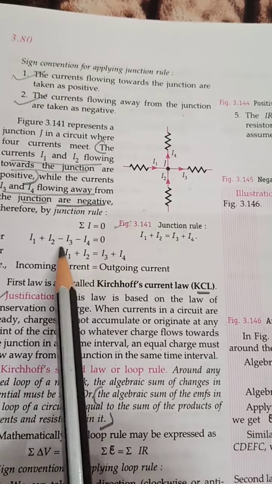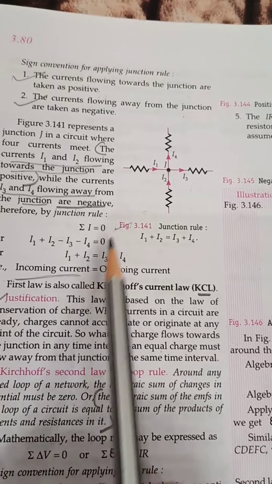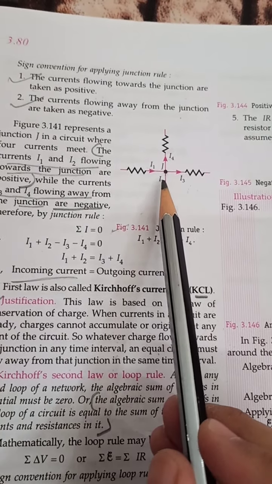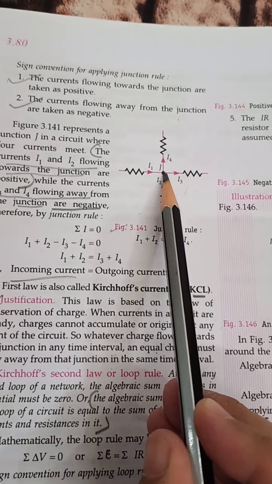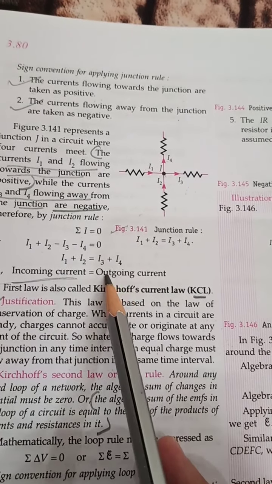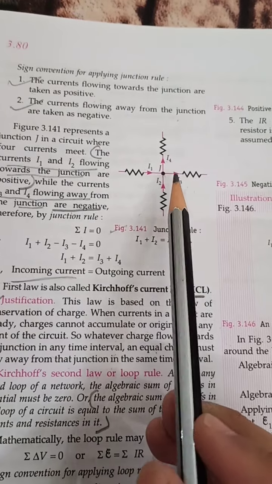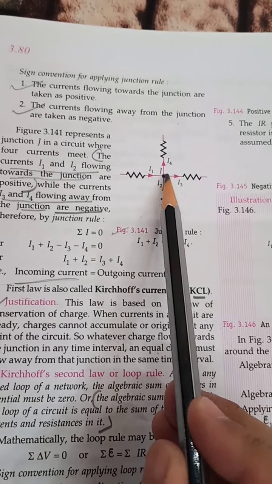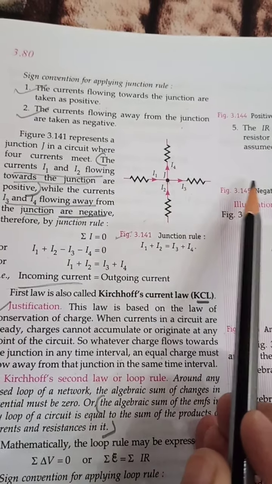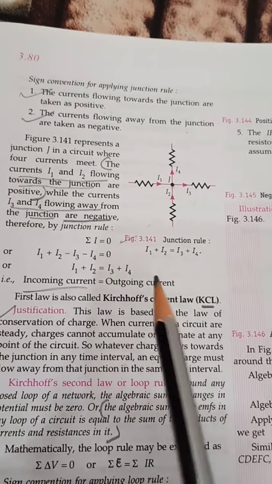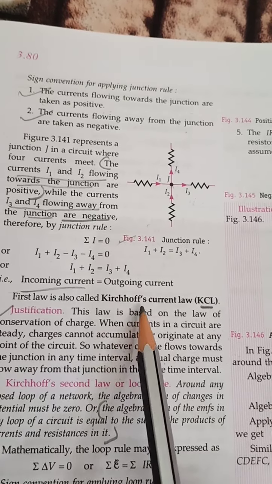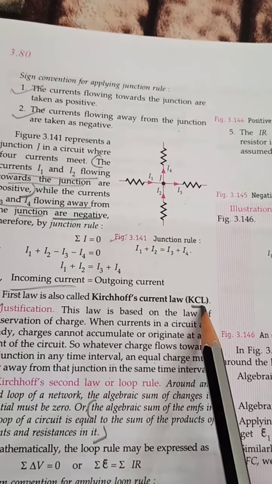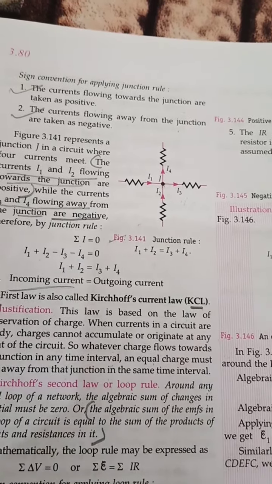Here I1 plus I2 represents incoming current, which is coming toward the junction, and here I3 and I4 represent the outgoing current. I3 and I4 represent the current which is flowing away from the junction J. Clear? So this first law is called Kirchhoff's current law. In short, it is written as KCL.